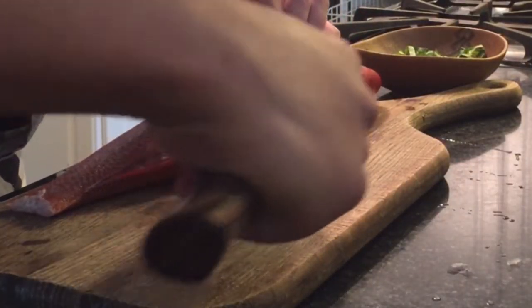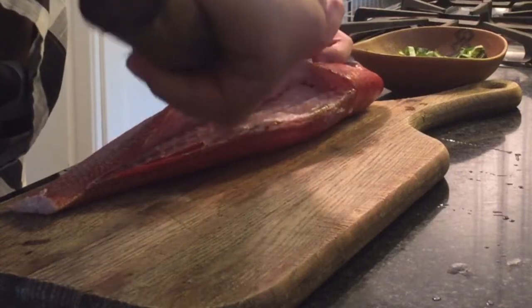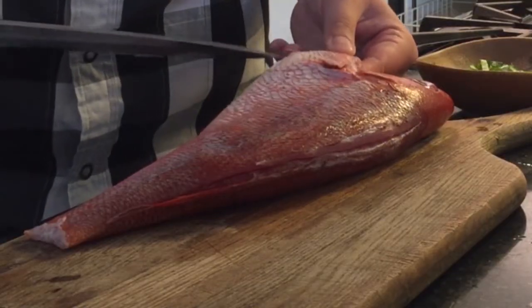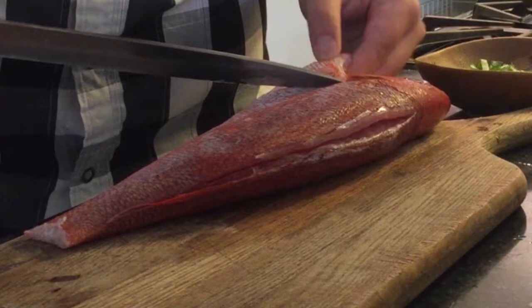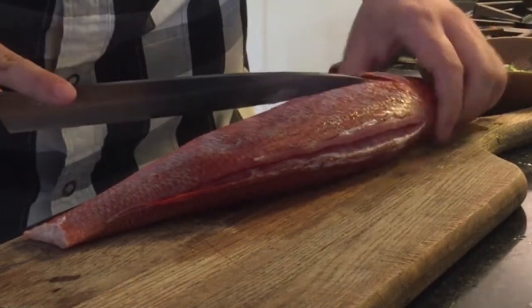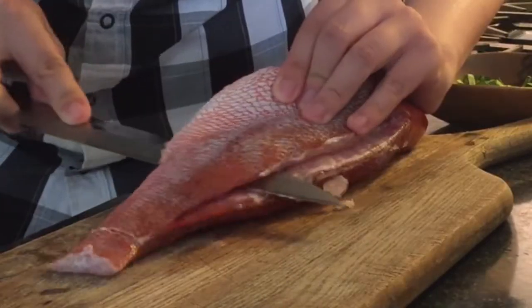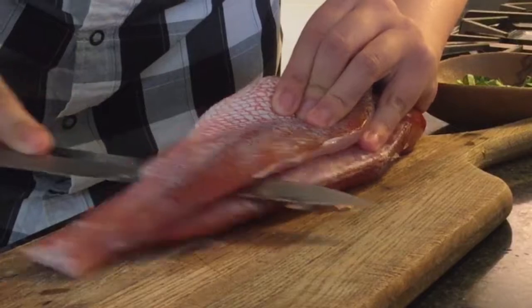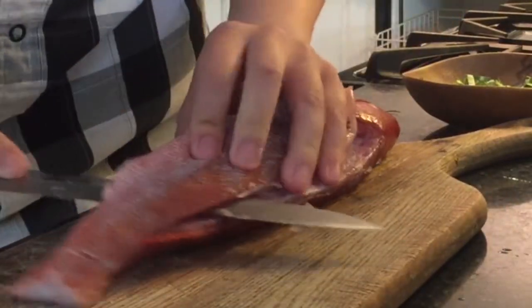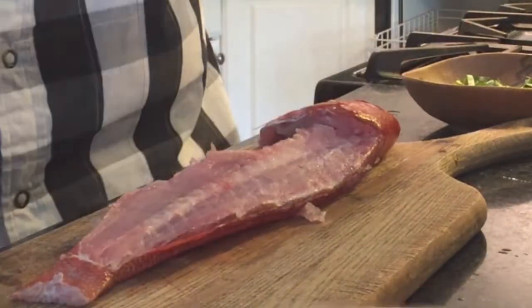You'll also be cutting through ribs in the anterior half of the fillet. To detach the fillet from the head, make a line by connecting the pectoral and pelvic fins, and cut along that line. Then, hold the anterior portion of the fillet. Slide your knife all the way down to the tail to free the fillet.